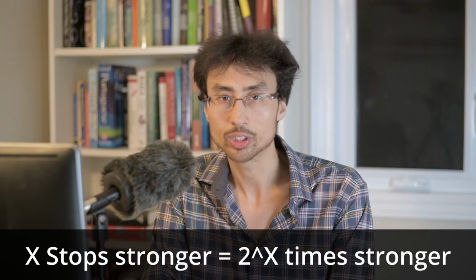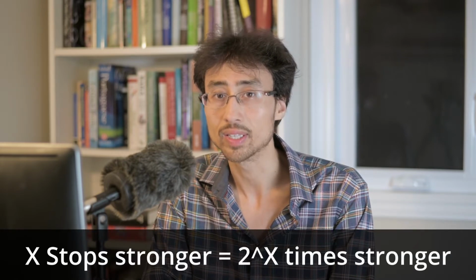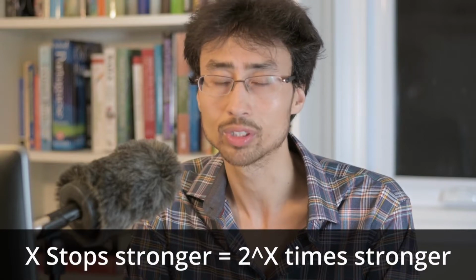In general, stops measure the difference in strength between two signals. So a signal that is x stops stronger than another signal means that it's 2 to the power of x times stronger. Stops can also be used to talk about exposure.